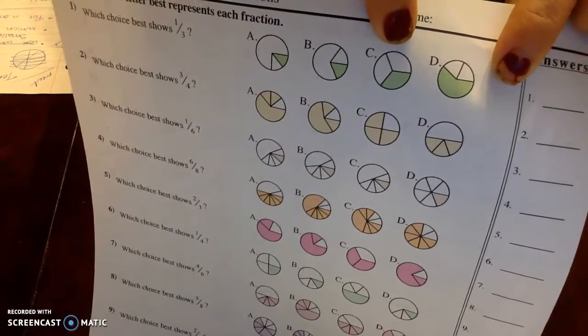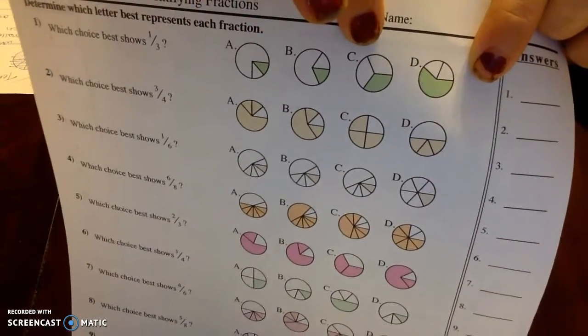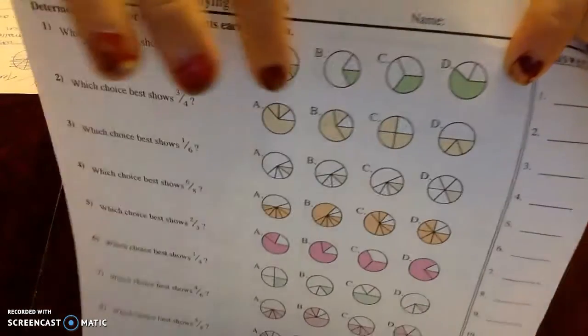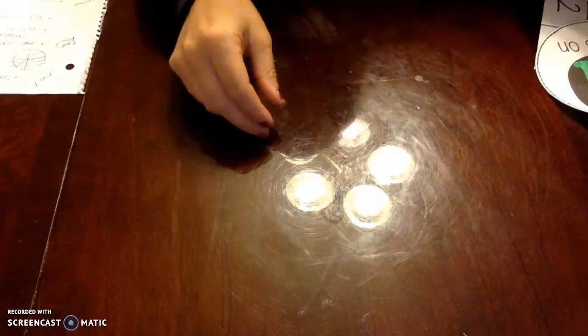And this is something we'll also cover in class too. It all has to be equal parts. So that could be C. And they can go down each one. So this is more for the advanced, the kids that have already got it down, the gifted students.